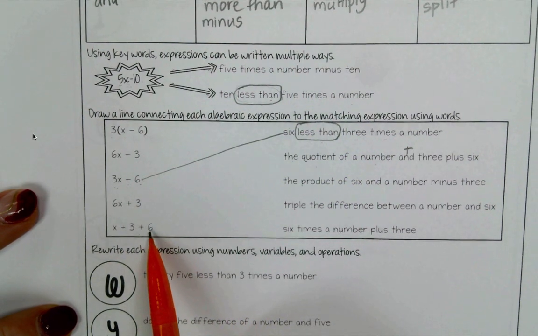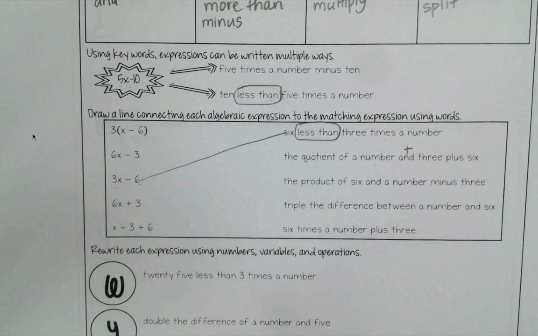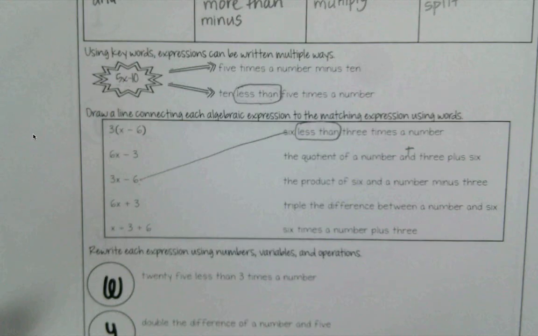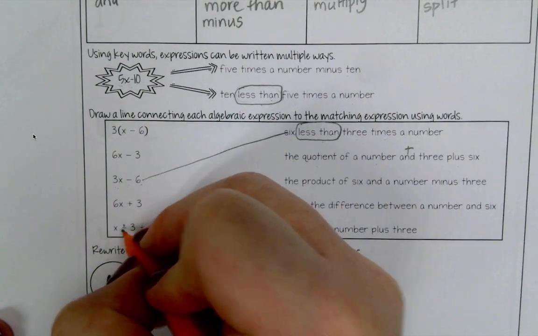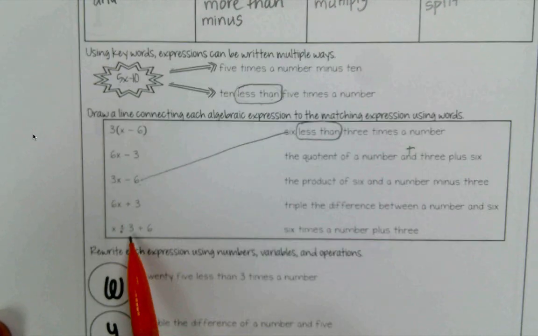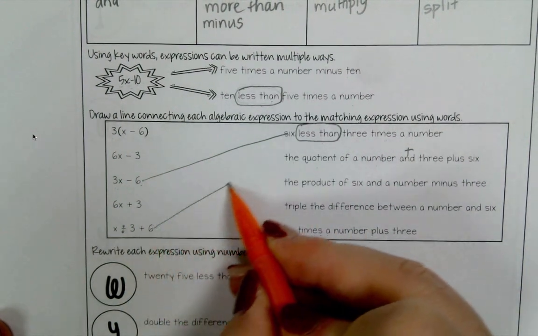So the quotient of a number, and 3 plus 6. The quotient of a number, oh, that's division down here. It's so tiny. Okay, so this is the only one that has division, so it must be that.